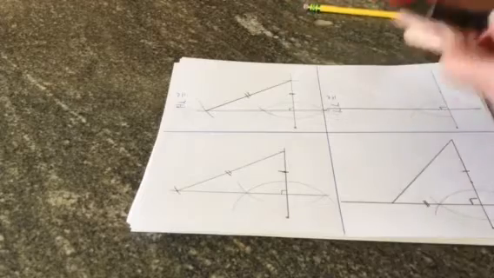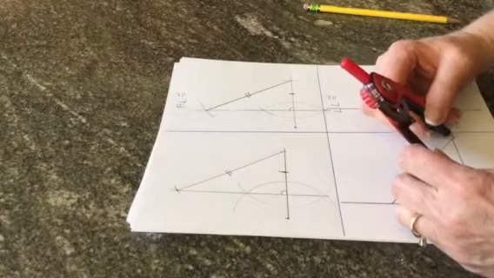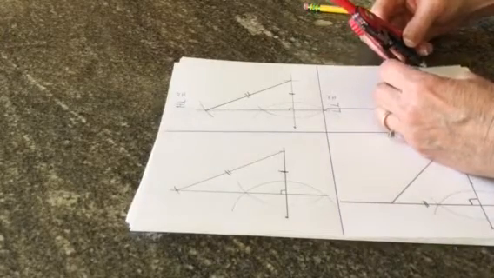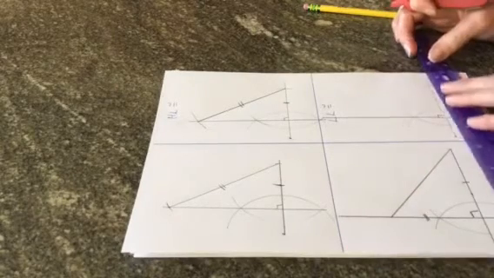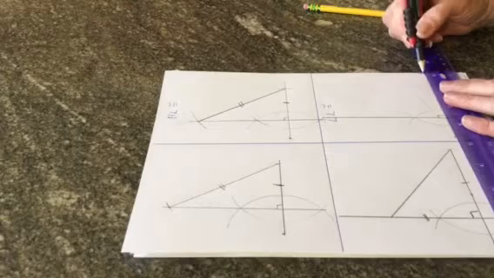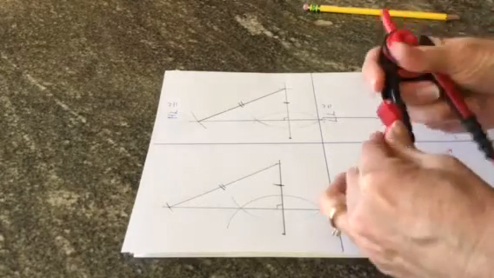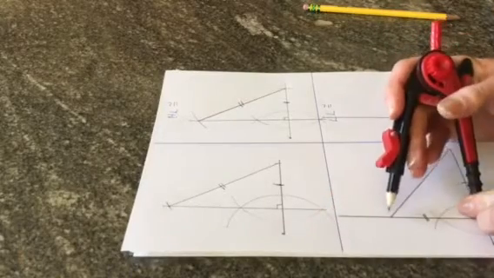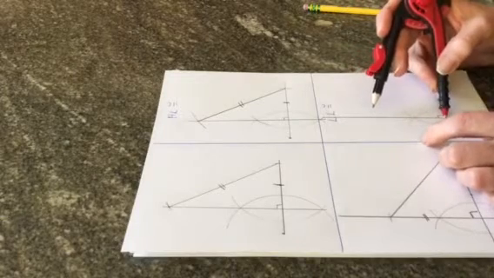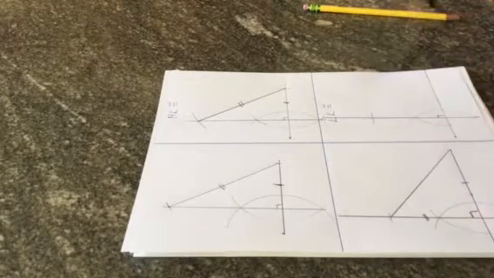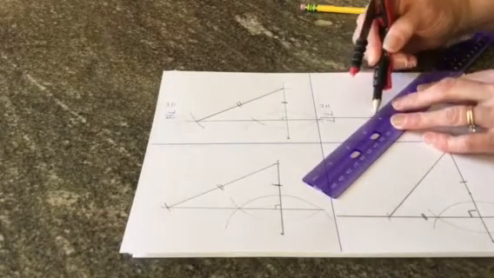And now I'm going to replicate this side length, and I hope I've left room for myself to do so. Only just right at the edge of the paper here. So I will extend this segment. And I'll replicate this other leg using what I know about duplicating segments. And now I have two more right triangles that are a congruent pair.